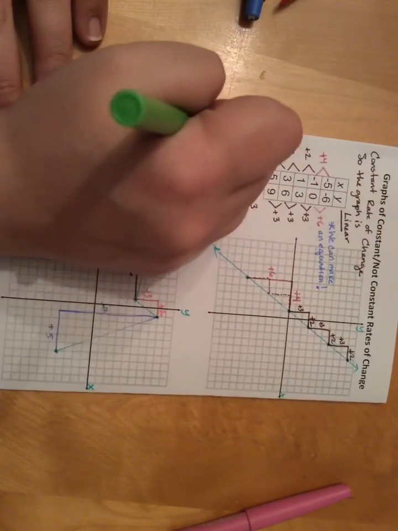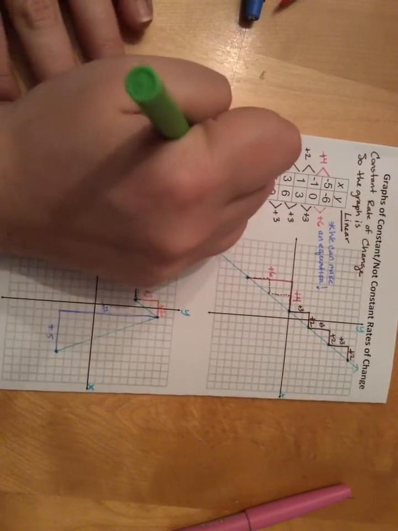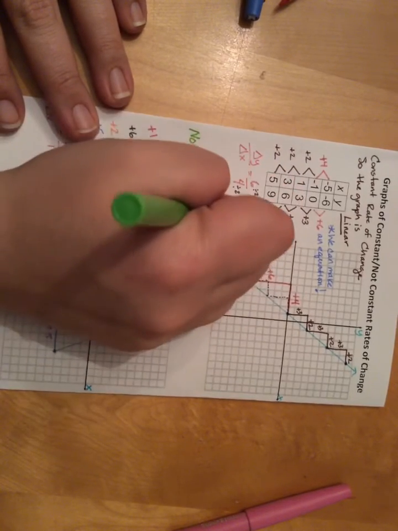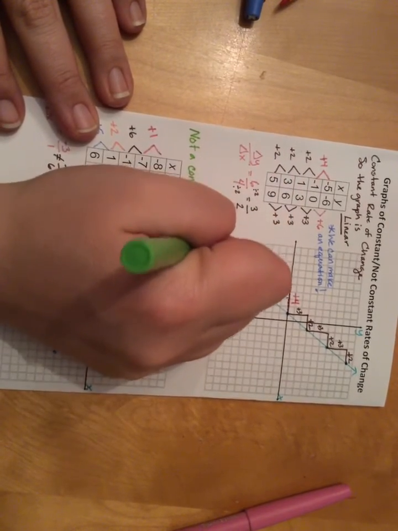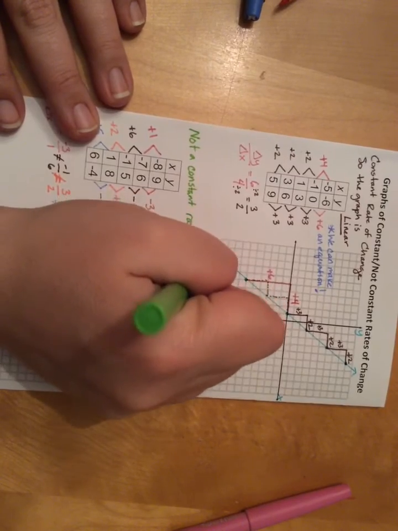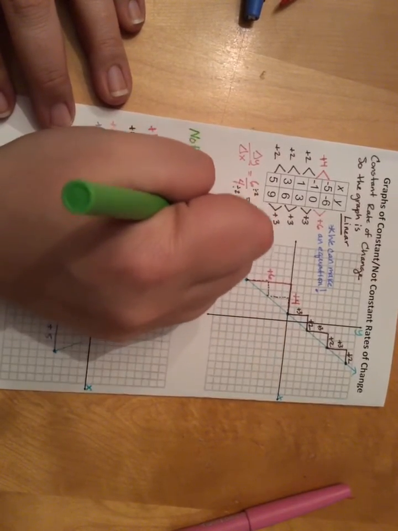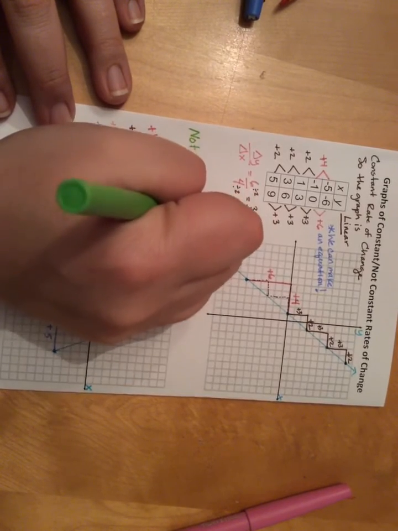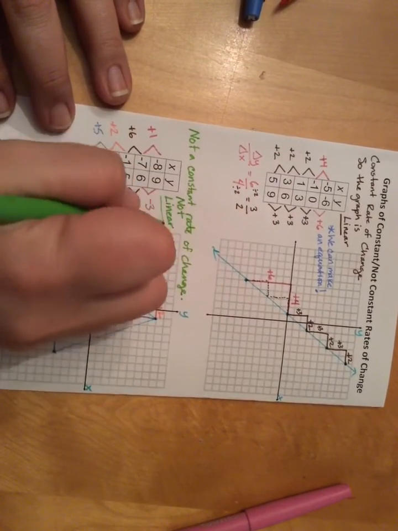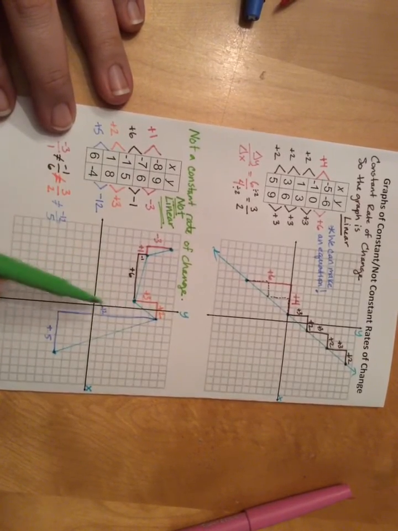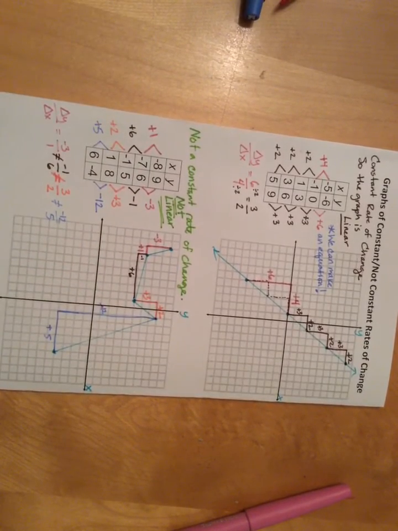So we want to make a note here on this one. This is not a constant rate of change. And then we're going to also make a note that this is not linear. It does not form a line. It forms all these individual segments. Okay, so that's what I can see from a graph when I'm looking at constant rate of change.